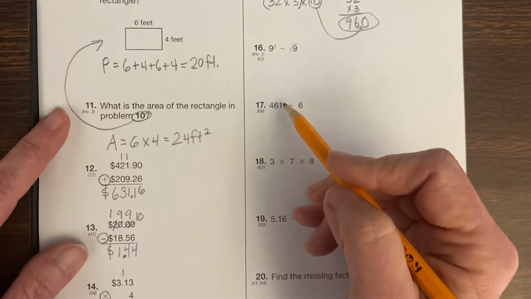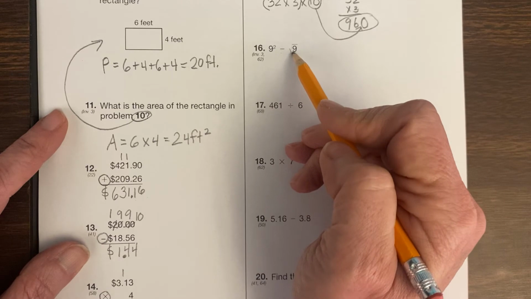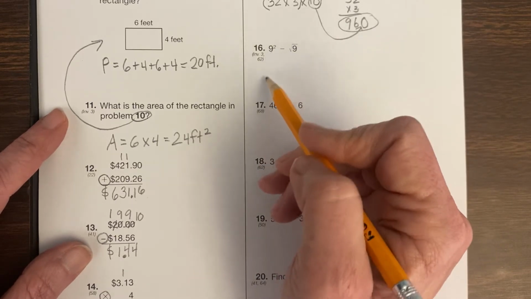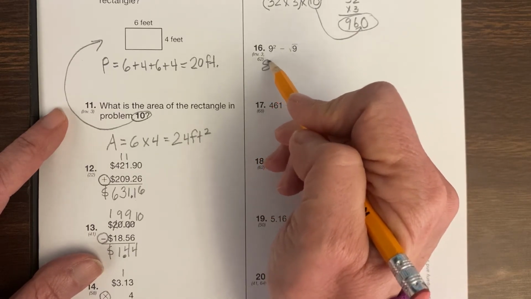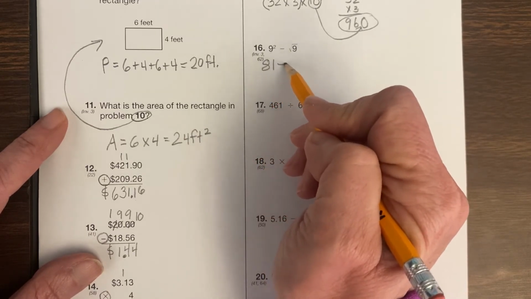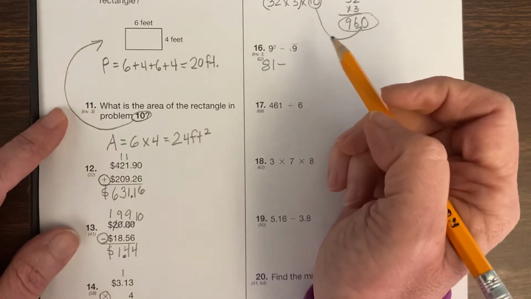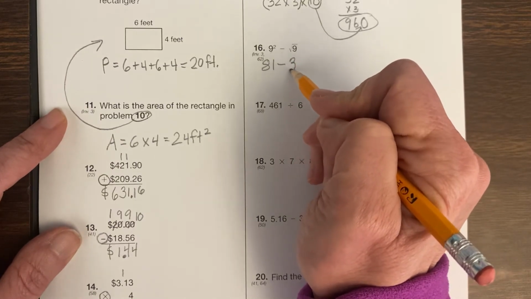Okay, number 16. We have to do 9 squared minus the square root of 9. So 9 squared means 9 times 9, and 9 times 9 is 81. And then the square root of 9 means what number times itself equals 9. That would be 3, because 3 times 3 is 9.